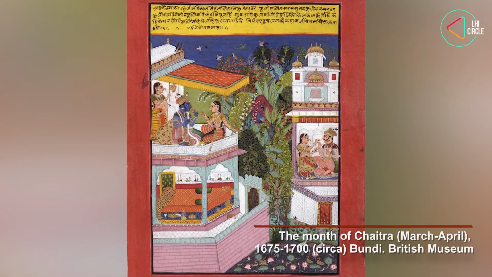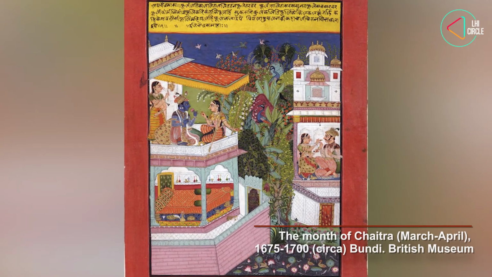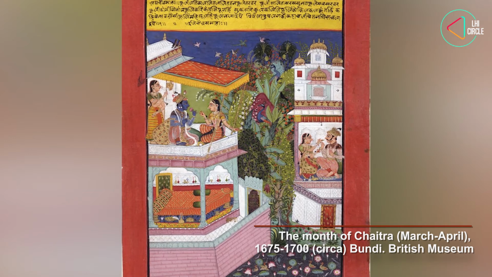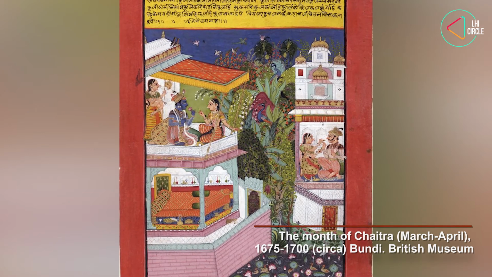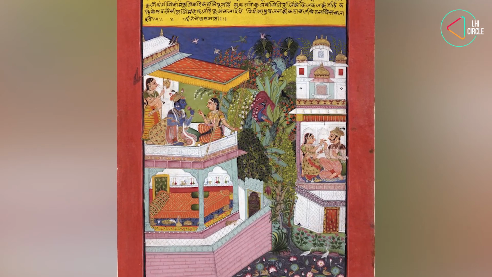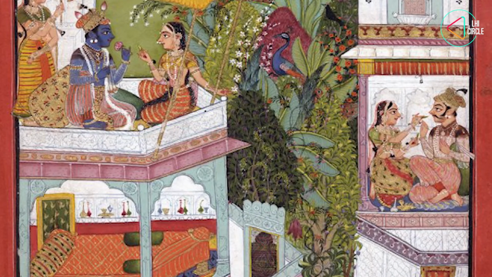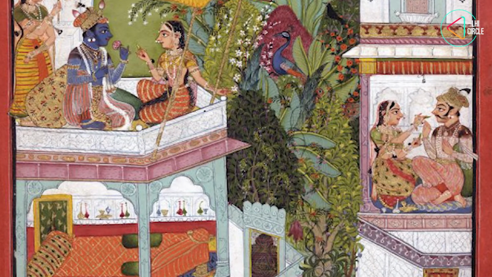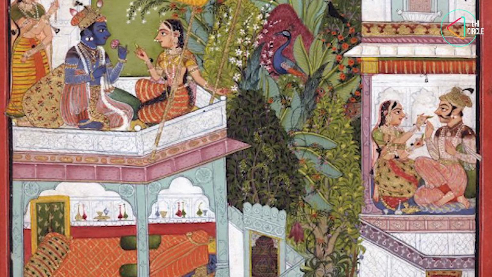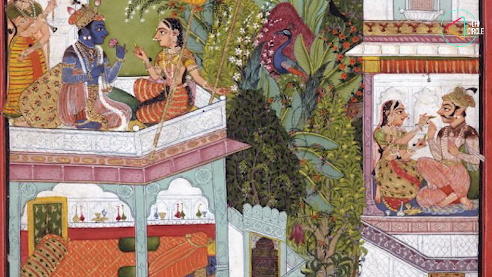Chaitra and Baisakh depict Vasant or spring and mark the beginning of the year. This depiction of Chaitra made in Bundi shows a lush garden pavilion with couples on both sides. Radha and Krishna on the left and a royal couple on the right. The start of the year is auspicious, with lovers united and nature flourishing.